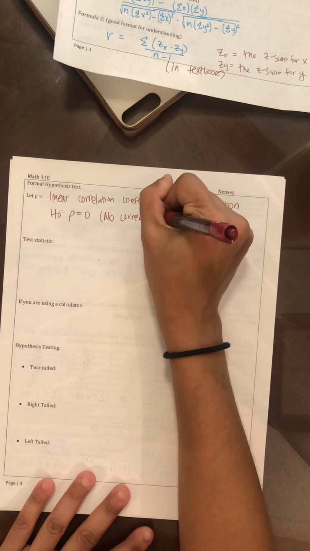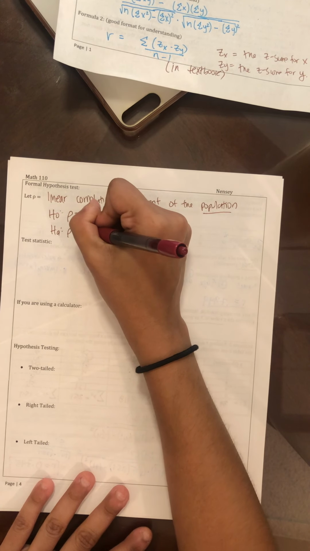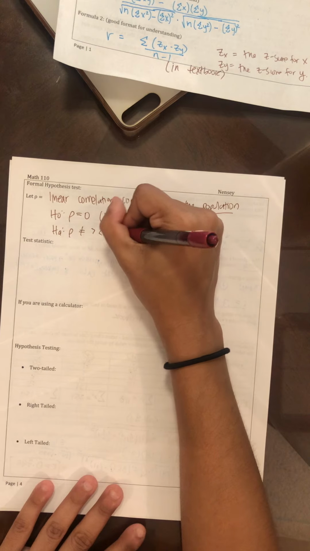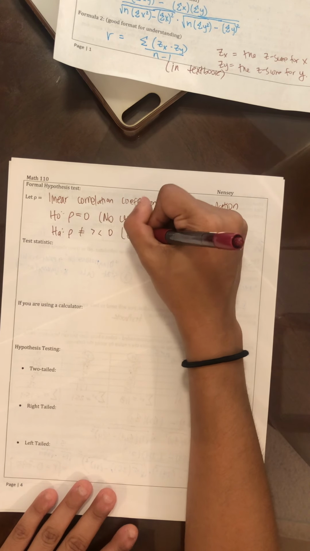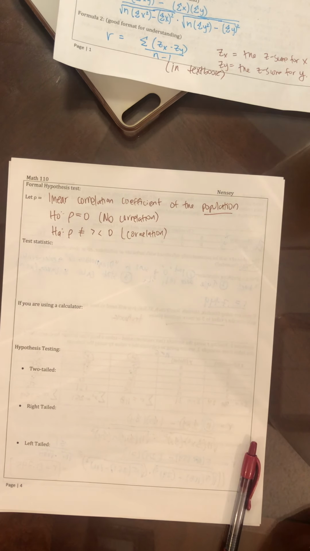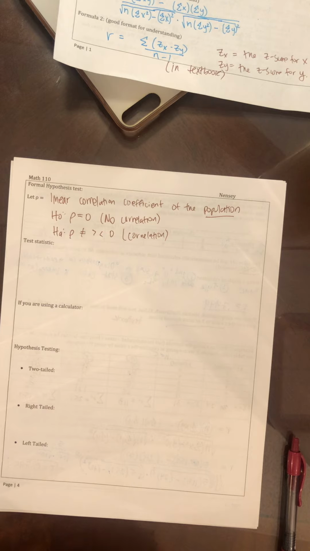Your Ha, depending on what it is, is either going to be not equal to, less than, or greater than 0. So there is association, or there is correlation. Now if you're doing this by hand, we're using data that we don't know the population for, so we're going to use a t-test.